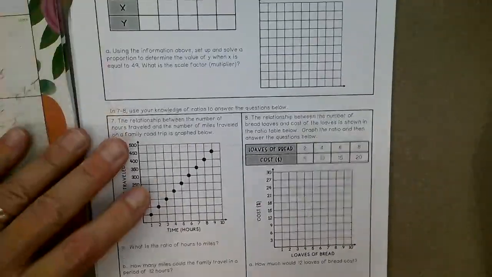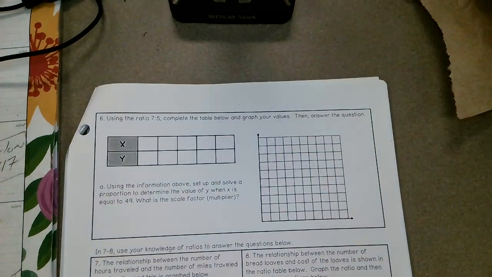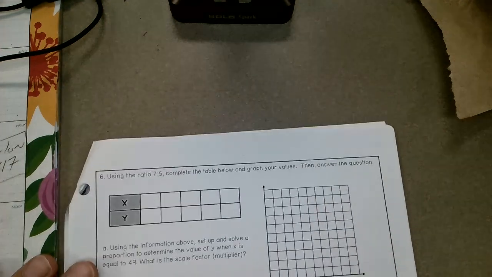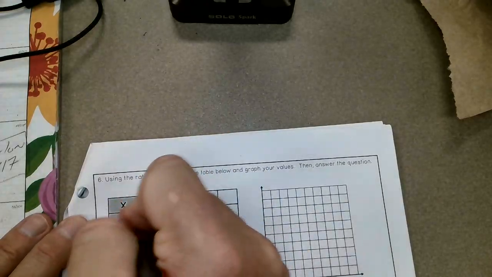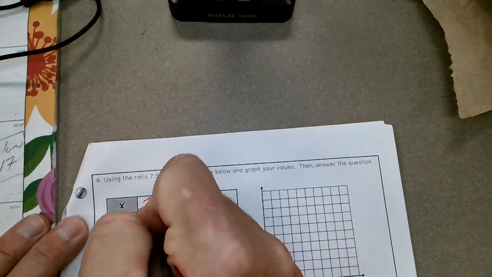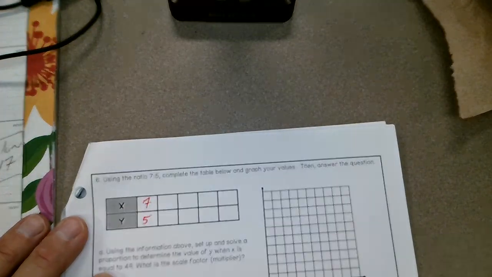So let's take a look at the next one. Number 6, using the ratio of 7 to 5, complete the table below and graph the values. Well, this is going to be fun. I know for my x's first, 7 and 5. And we're going to scale this up.